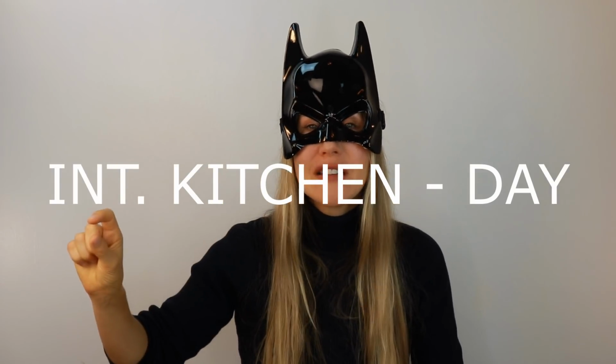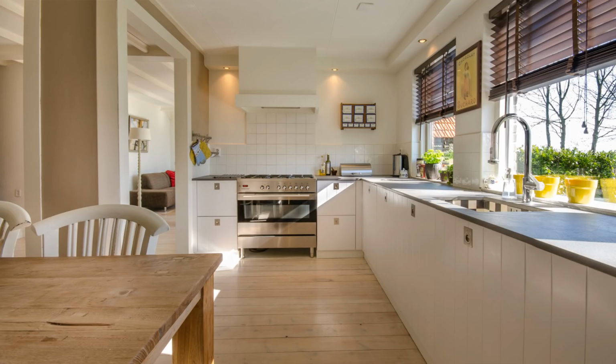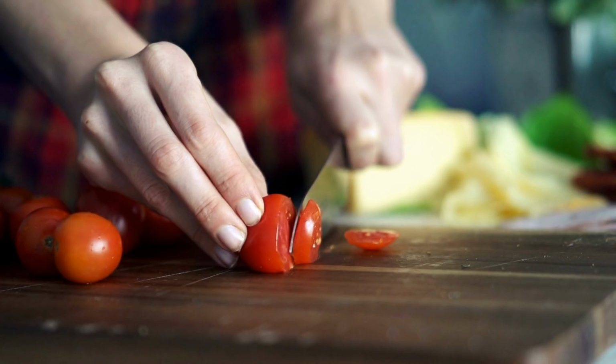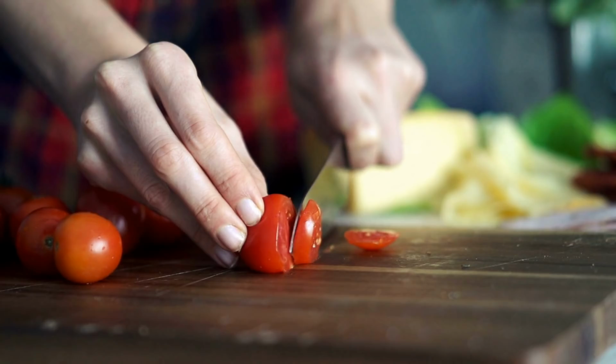And if you had something like interior kitchen, the person's mind sees a kitchen. And then if you have a hand with a knife cutting a tomato, it's not the same experience as the person watching the movie who's just gonna go straight to the hand cutting the tomato. So let's look in The Dark Knight, this sequence.